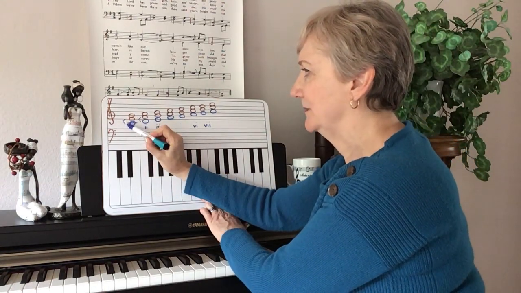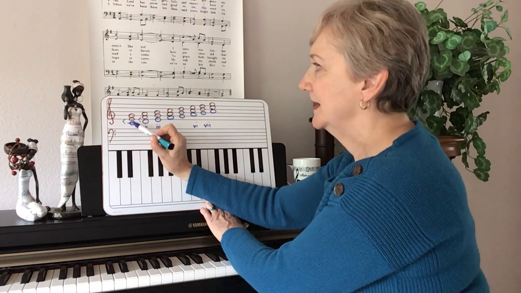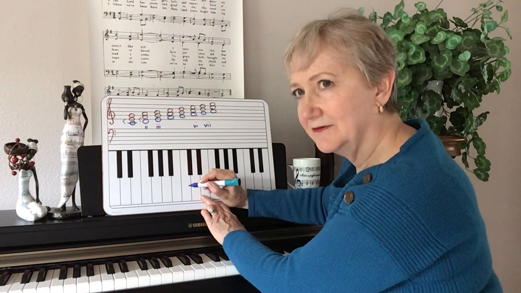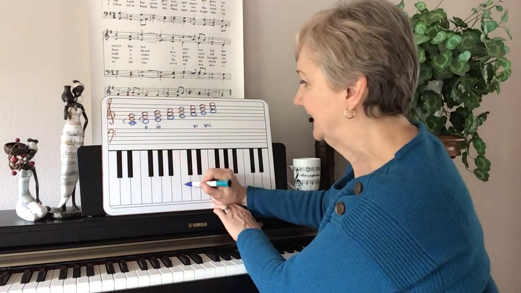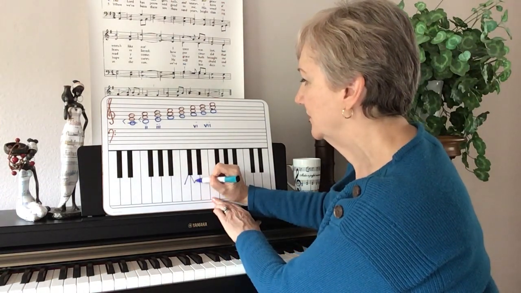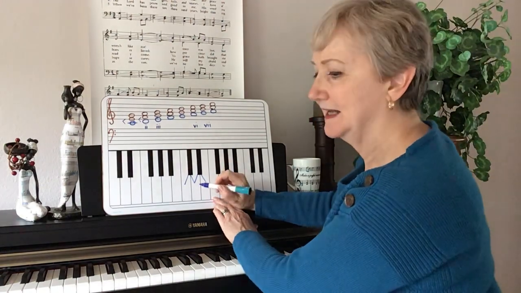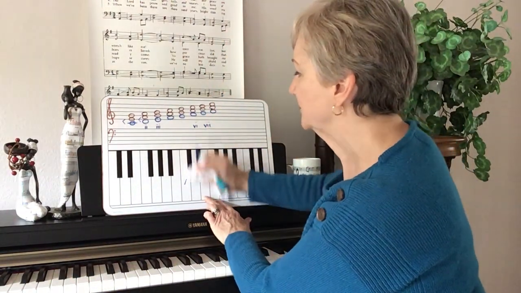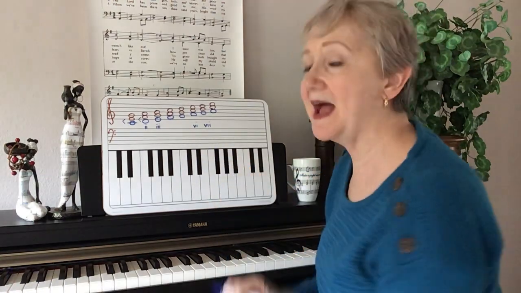So let's take a comparison with the C chord. Between C and E, now when we count half steps, we have to count every key. So let's start with C. 1, 2, 3, 4. See how I did that? I did not leave out any black key. So now we know there's 4 half steps in a major third interval.